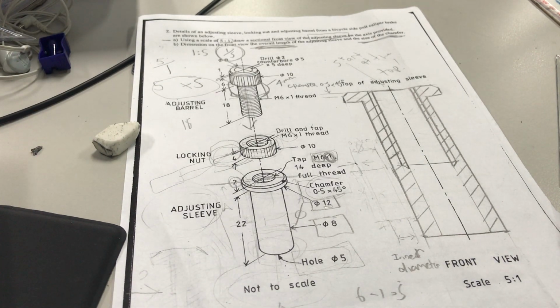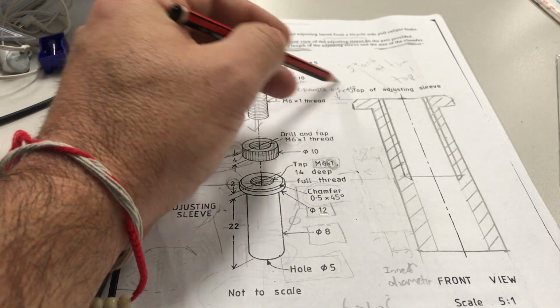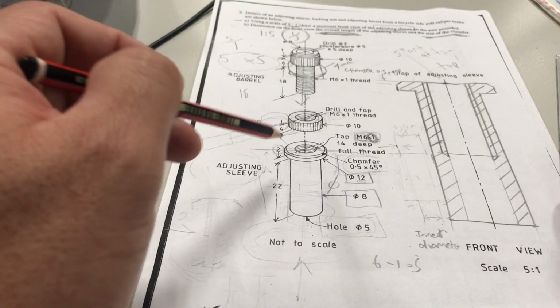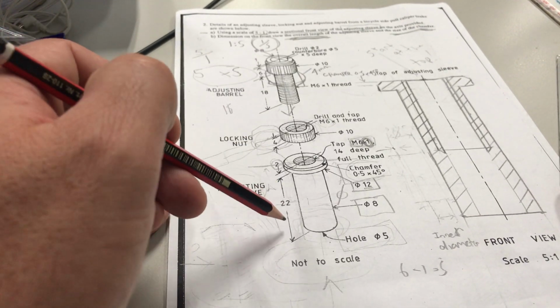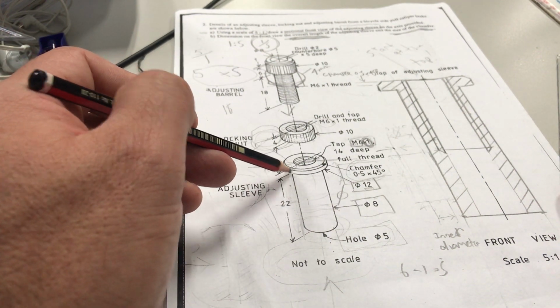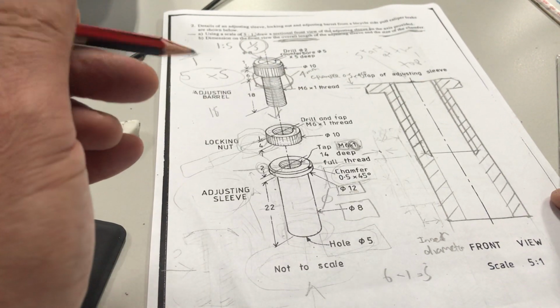There's only one thing that we haven't done. We remember we labeled our chamfer 0.5 by 45 degrees. Now we need to do the entire height of this object. So we know that from here to here is 22, plus a 2 at the top is 24 millimeters from top to bottom.